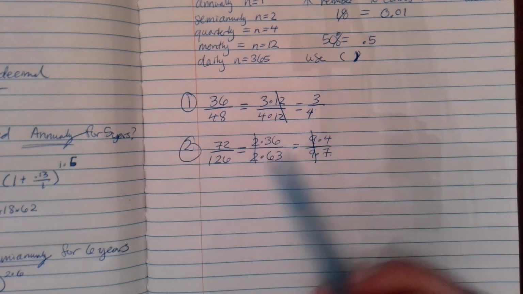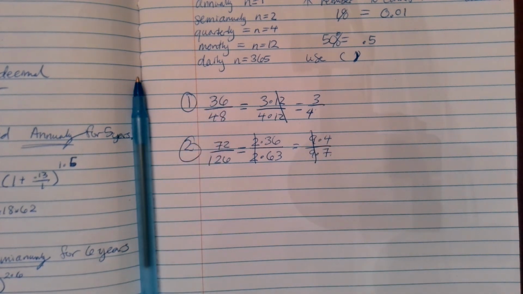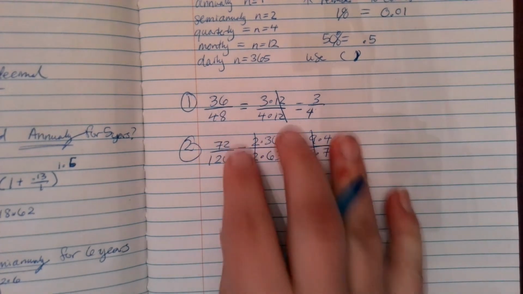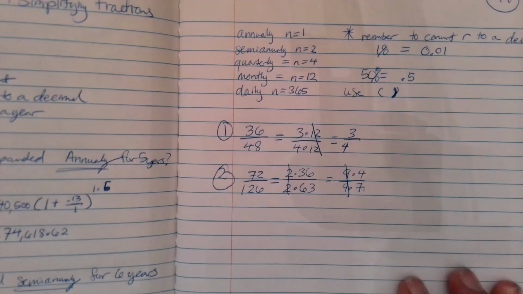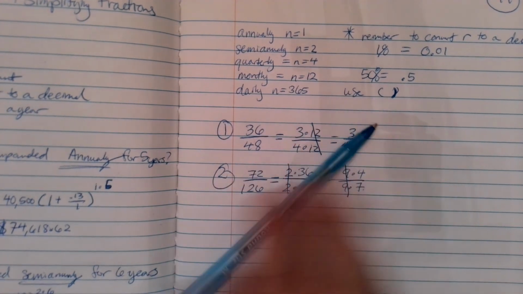This is the work I want to see for reducing the fractions. All right, guys, that's it. Make sure you take your notes, take pictures of your notes. Make sure you show me your work. If you're not showing me your work, you're not going to be getting any credit. Make sure you show your work.